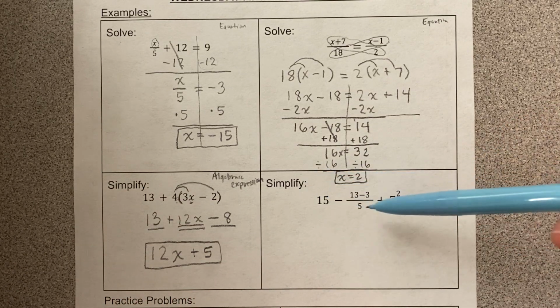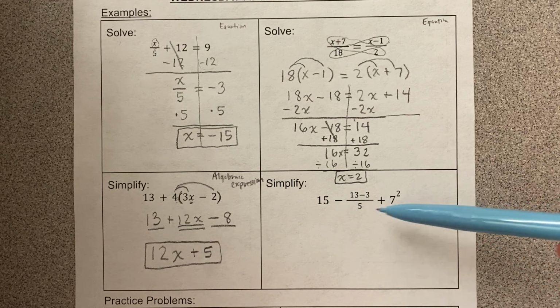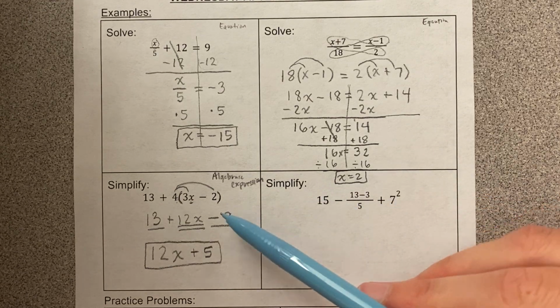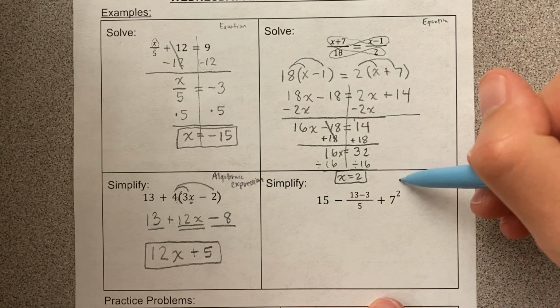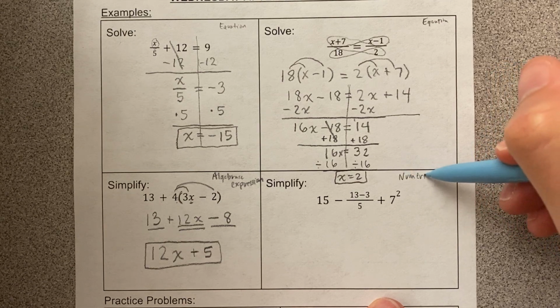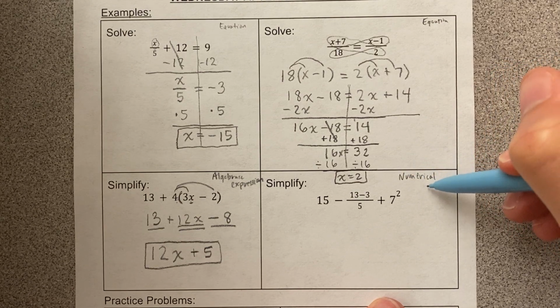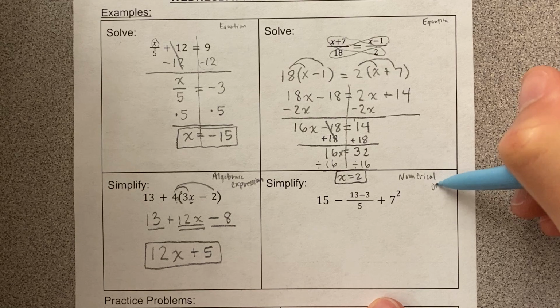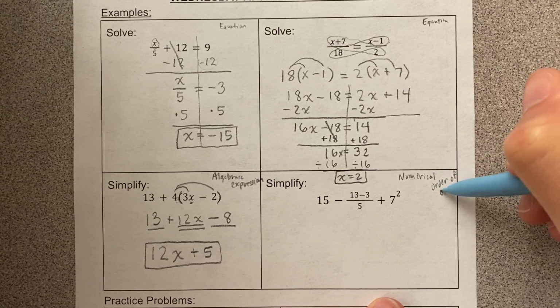Okay, here it says simplify. And what I observe is that here there's no variables. It's not an algebraic expression. It's a numerical expression, right? This is just numbers. I'm going to use order of operations.